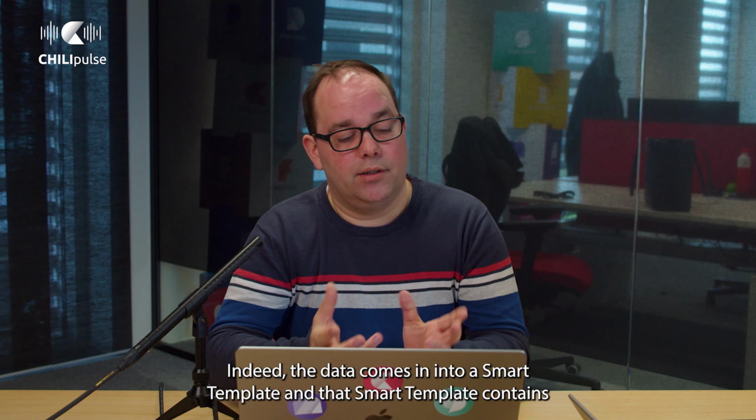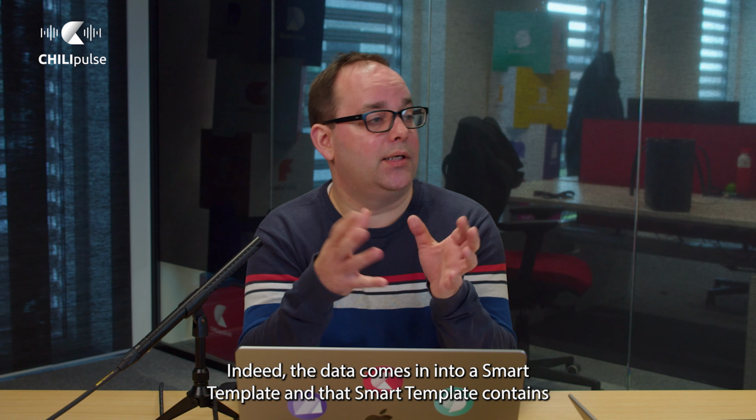Indeed, the data comes into a smart template, and that smart template contains all of the business logic. So it knows if the data stream says it is a buy two, get one for free campaign, that it needs to show in a certain color, and it needs to maybe show two product shots. It will also recognize, for example, in the data stream, if you have an old price and a new price, it will show the old price with a strike through.